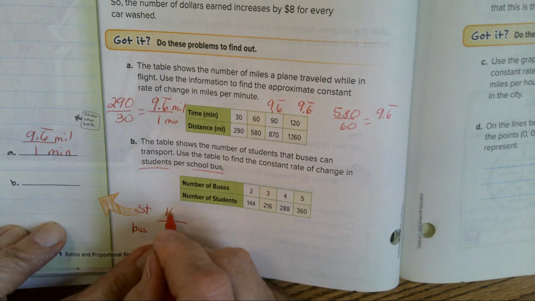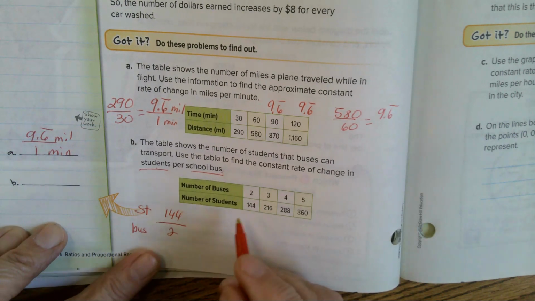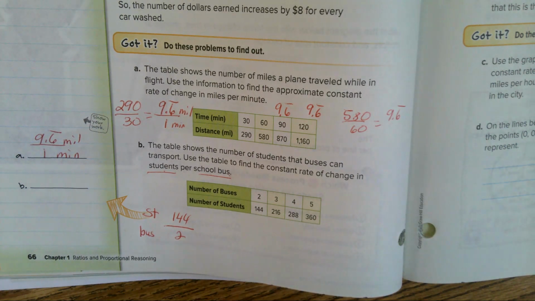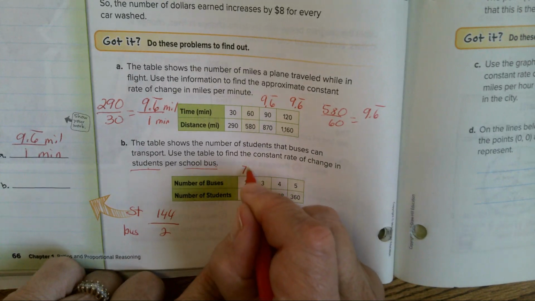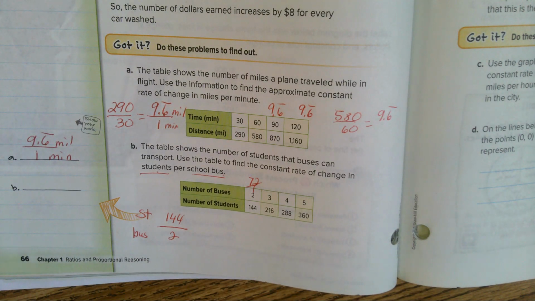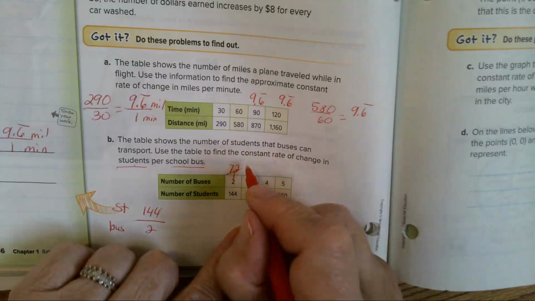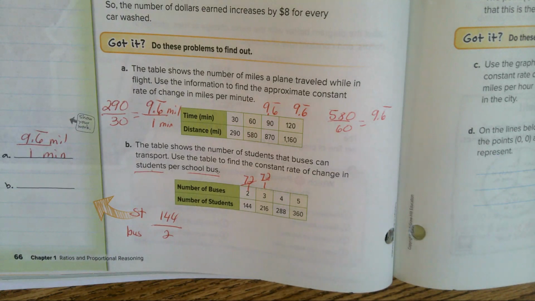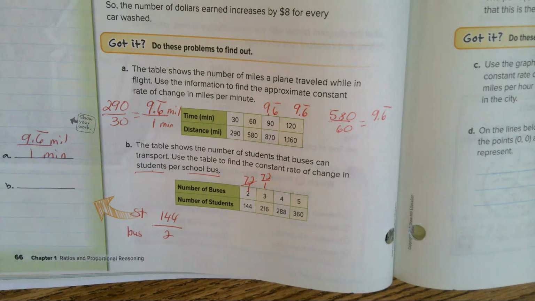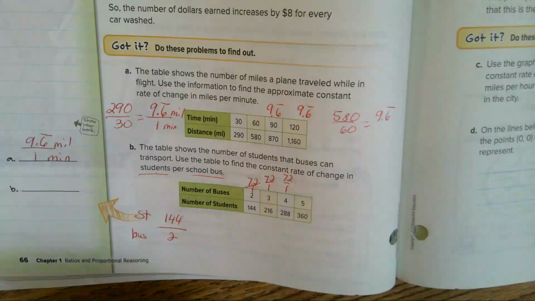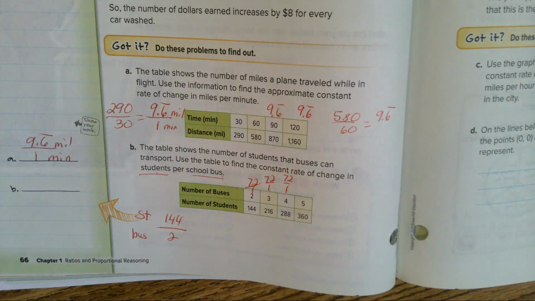So 144 divided by 2 will equal 72 over 1. 216 divided by 3 equals 72 over 1. 288 divided by 4, 72 over 1. 360 divided by 5, yes.